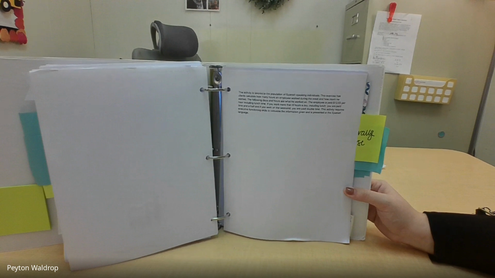The employee is paid $12.65 per hour, including lunchtime. If you work more than 8 hours a day, including lunch, you are paid time and a half. If you work on the weekend, you're paid double time. So this activity requires executive functioning skills for the client to be able to calculate the information given, and it is presented in the Spanish speaking language.